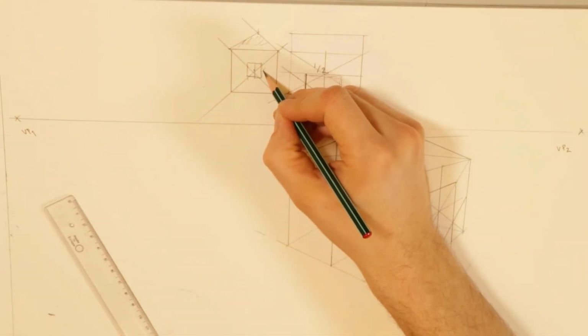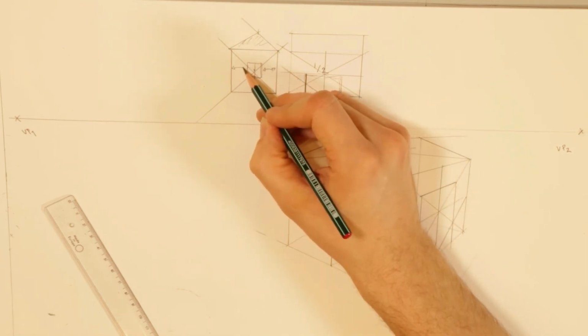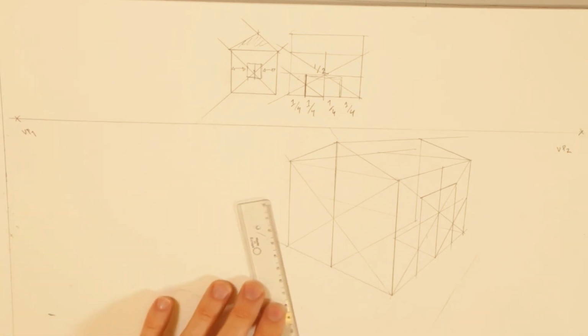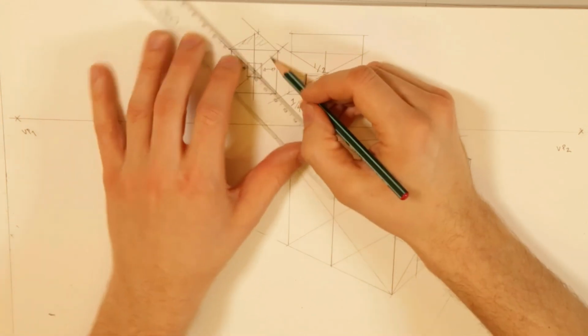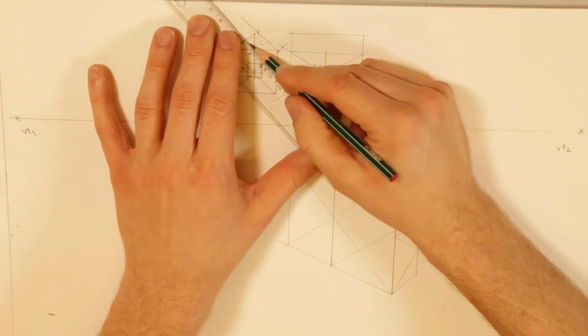For getting the window to the center, I of course also need these. So I'll do that by halving it also. Halfway, half.